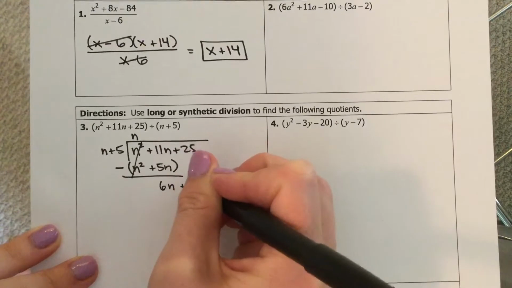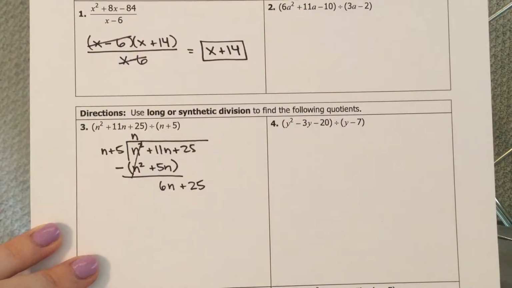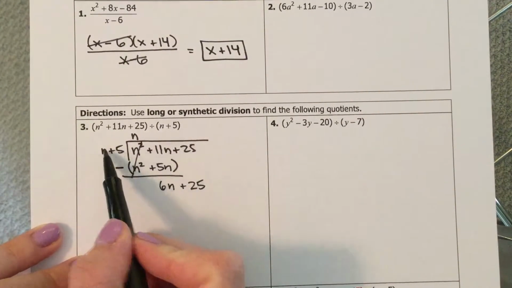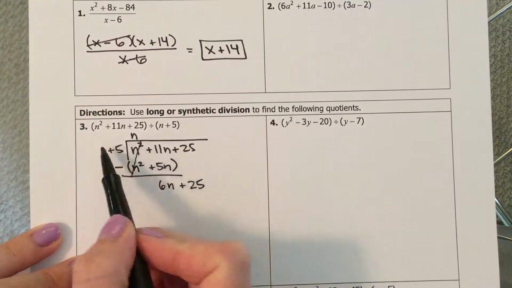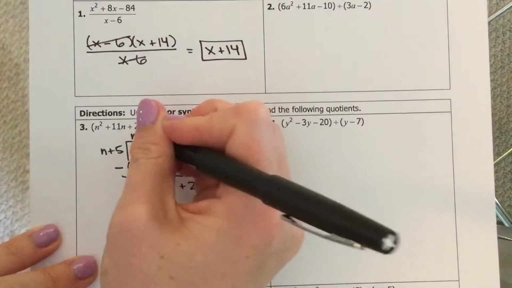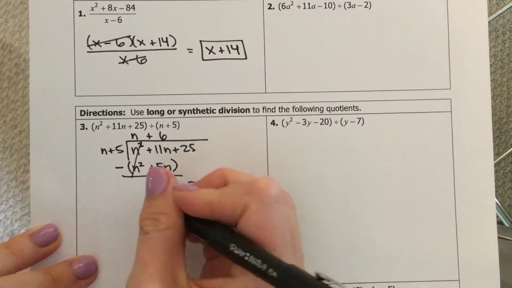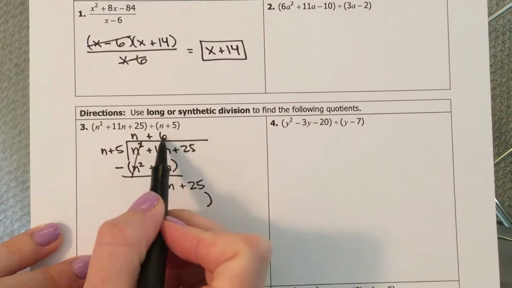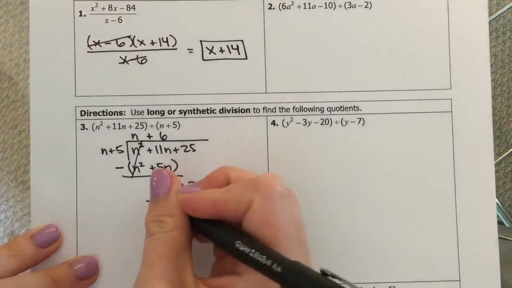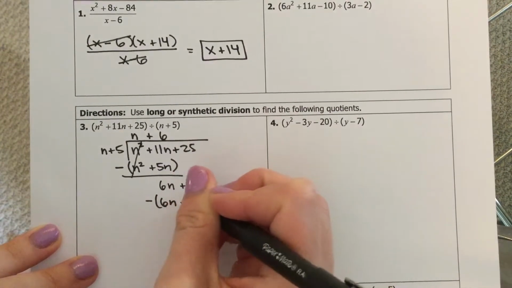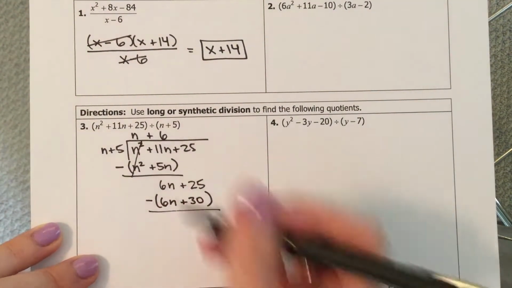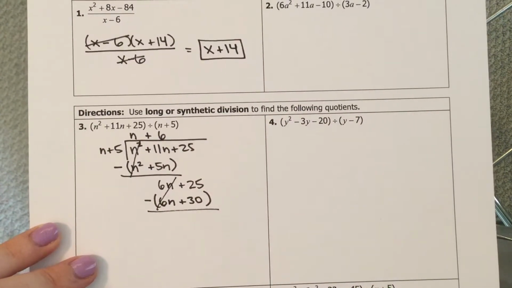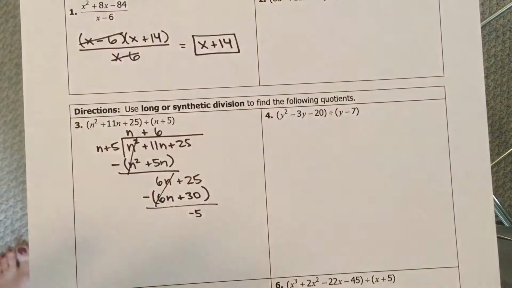And then bring down the next term in line and repeat that process until you run out of actual variables and you just have a constant left. So same process, n times what gives us 6n, and that would be a positive 6. So you put a positive 6 up here, subtract, set up your parentheses, and then you distribute the 6 to the n plus 5. So when you distribute 6 to n plus 5, you end up with this, which we then subtract. And again, we're going to be very careful with our subtraction so we don't mess up any signs. 25 minus 30 will give us negative 5. So that's when you know you're done, when you reach the point you just have a constant like that.